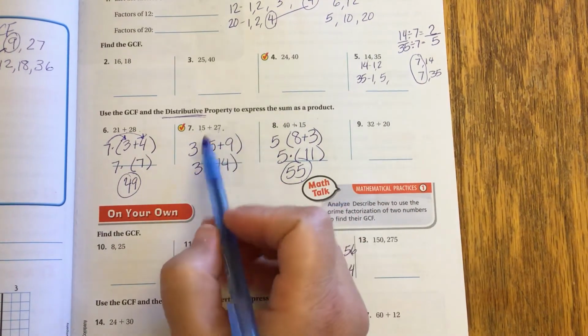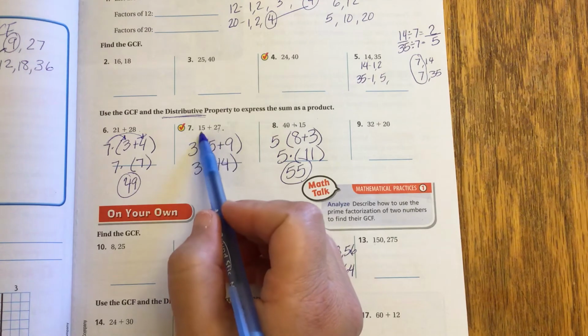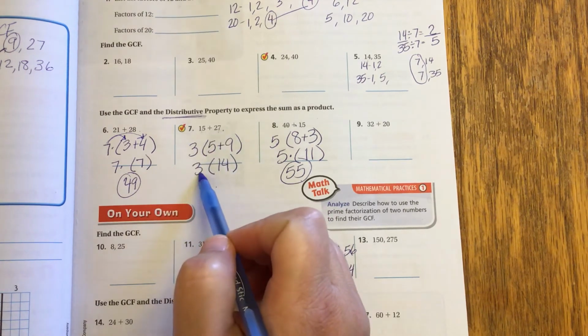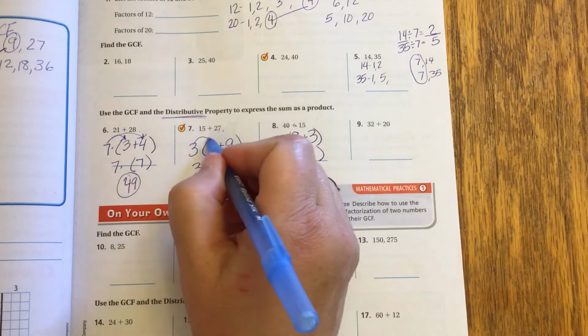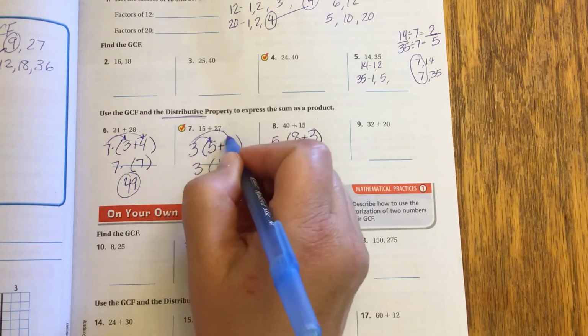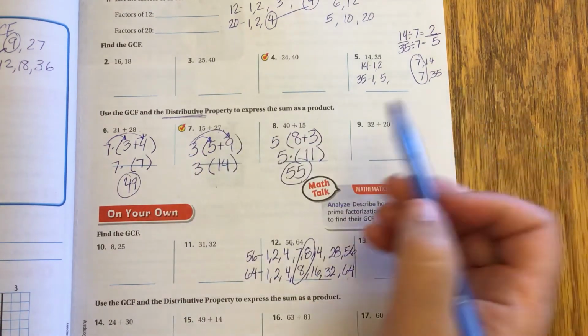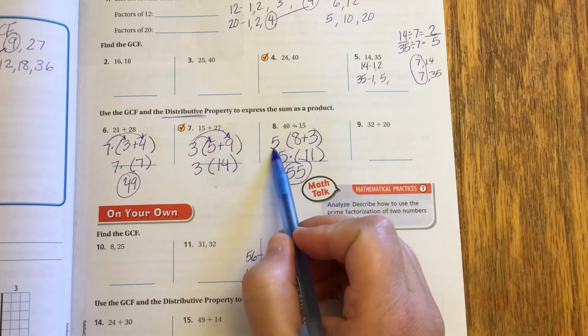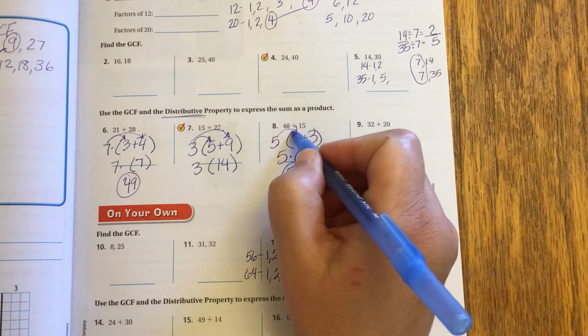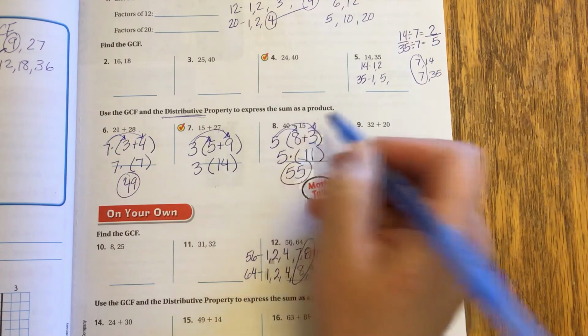For 15 and 27, the greatest factor you can factor out is 3, and that leaves you with 5 plus 9. 3 times 5 is 15, and 3 times 9 is 27. And the greatest number you can factor out of the next pair is a 5. 5 times 8 is 40, and 5 times 3 is 15.